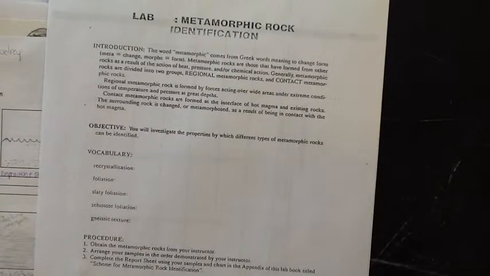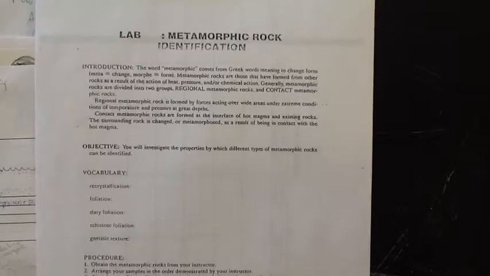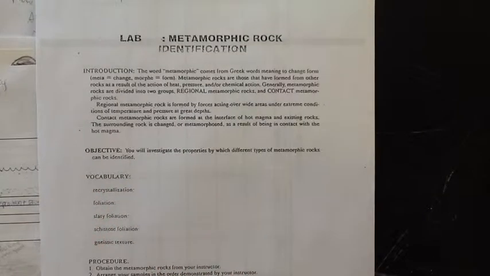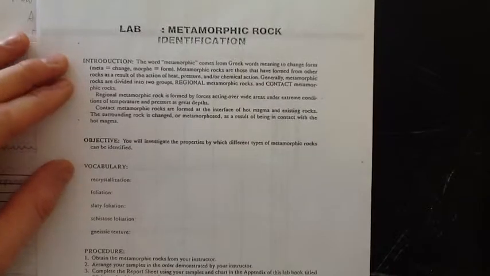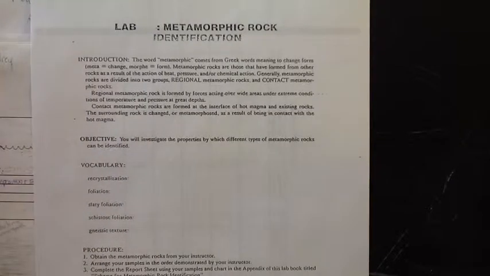So today in lab, you're going to be working on this metamorphic rock lab. The vocabulary will be, I'll have the sub put on the board. It is right here, these vocabulary words. These are key terms for metamorphic rocks, recrystallization and foliation. They're both important in terms of how those rocks form.